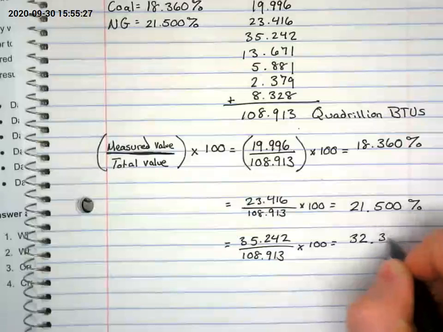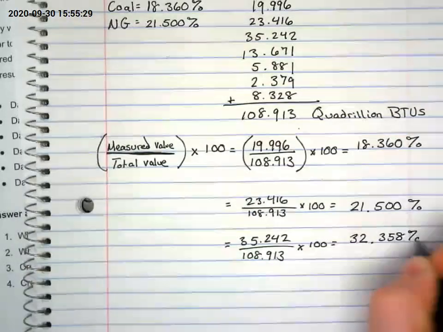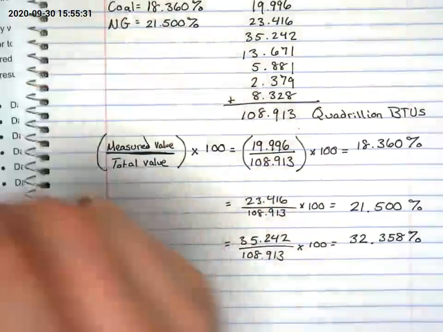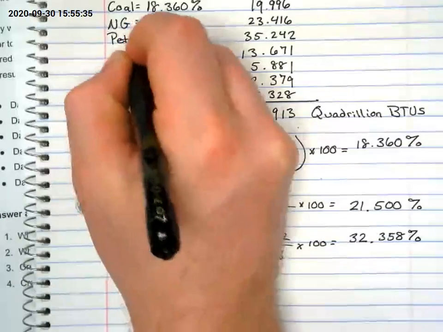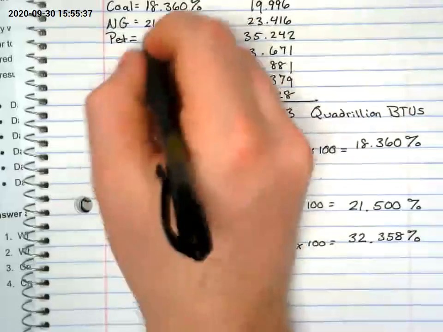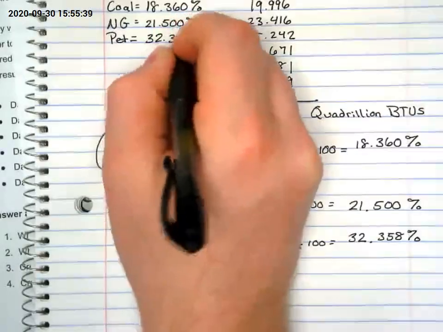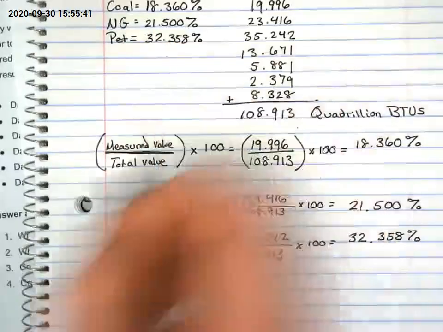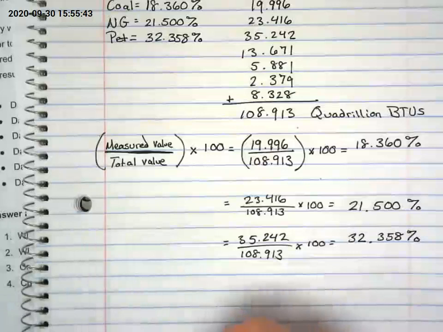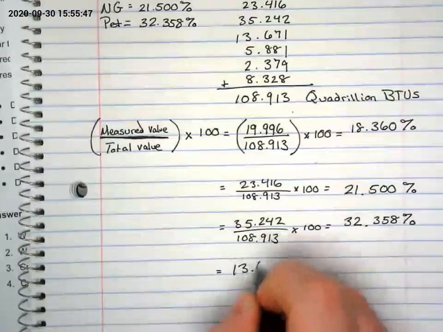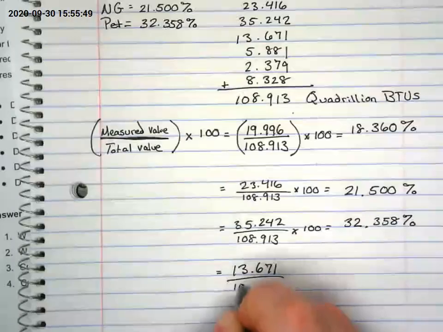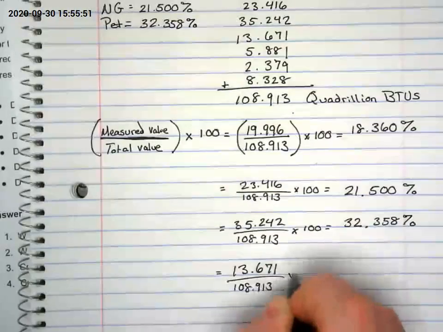So here we got 32.358, and that is for petroleum. Petroleum, 32.358%. Next number, 13.671 over 108.913 times 100.